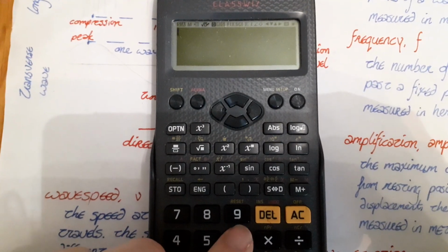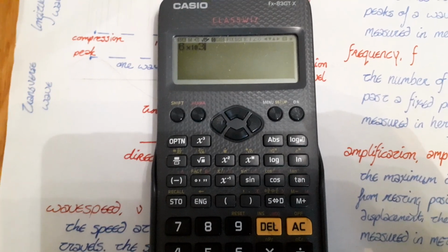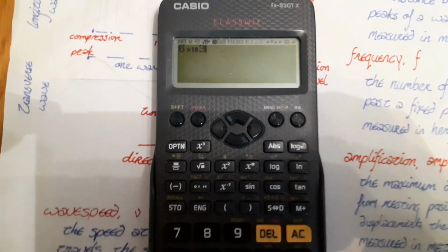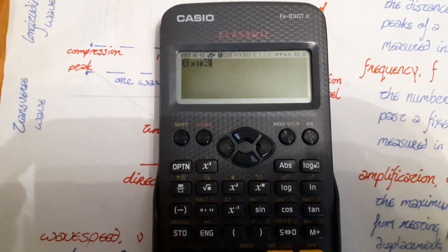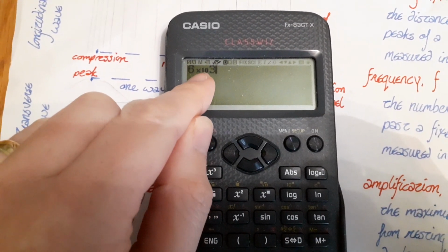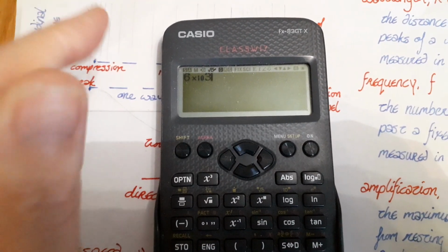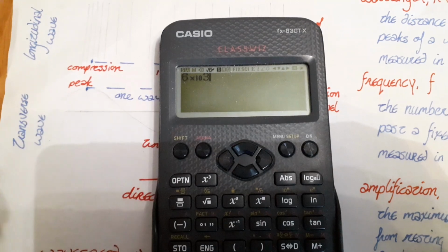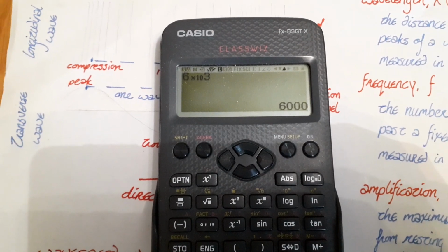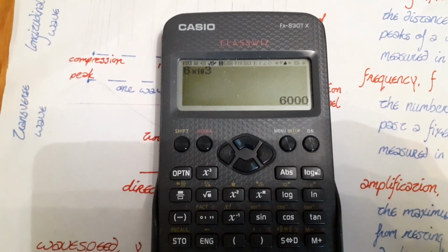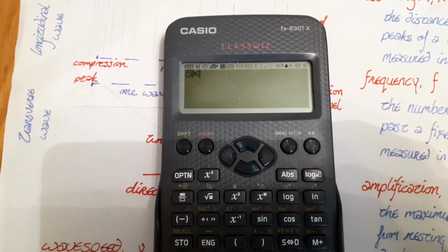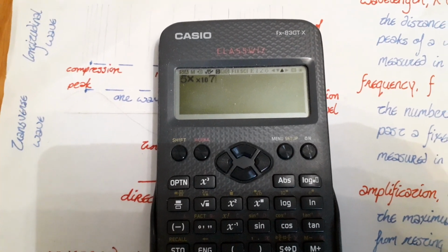Okay, so if I was to type 6 times 10 to the 3, okay, so I used my times 10 to the button there. 6 times 10 to the 3 means 6 with 3 zeros after it. So it should be 6,000. Because I know that a lot of you can do 10 cubed in your head. So it's 10 times 10 times 10, which is 1,000. So we're doing 6 times 1,000, or 6 with 3 zeros after it, which is 6,000. Okay, and that's all standard form is. It's telling you how many zeros are after it.